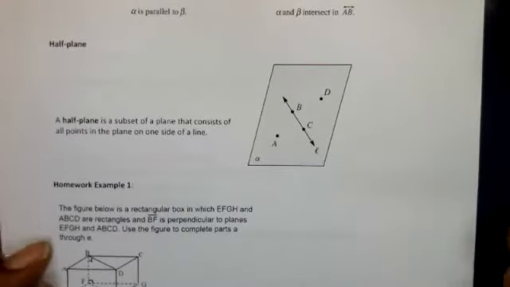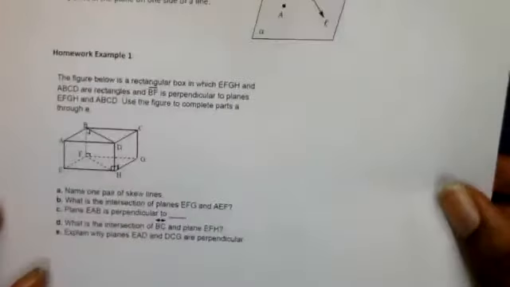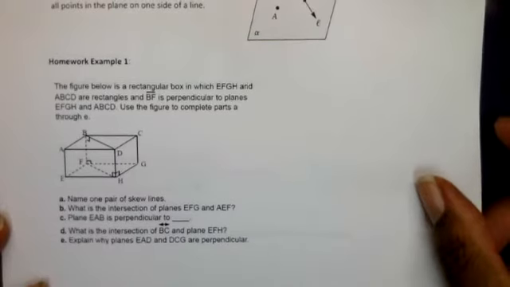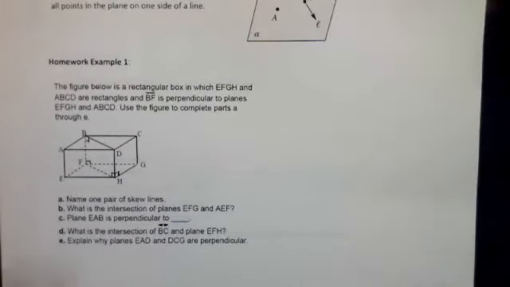So now we're going to take some of this and look at some of the examples here that are related to points, lines, planes, and some of the other definitions that we have here. All right, let's look at example 1. The figure below is a rectangular box in which EFGH and ABCD are rectangles, and line segment BF is perpendicular to planes EFGH and ABCD. Use the figure to complete parts A through E.